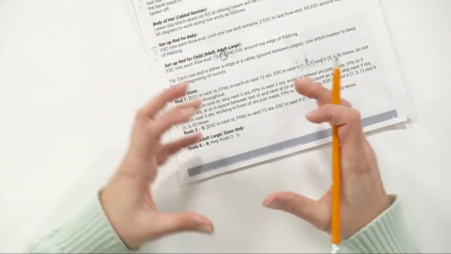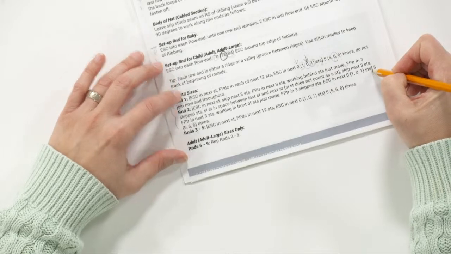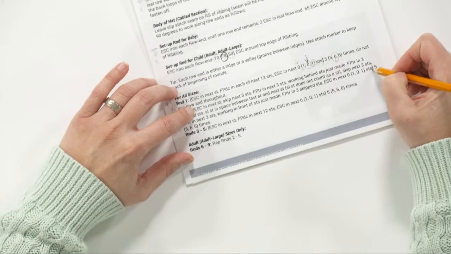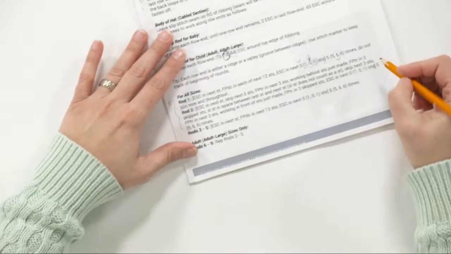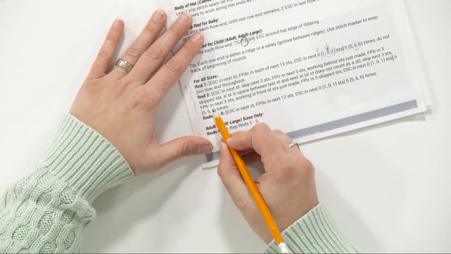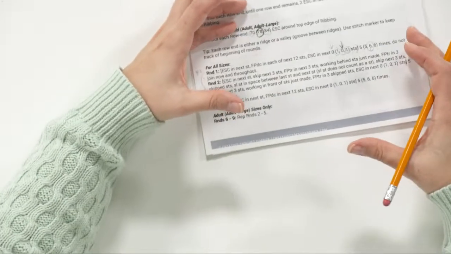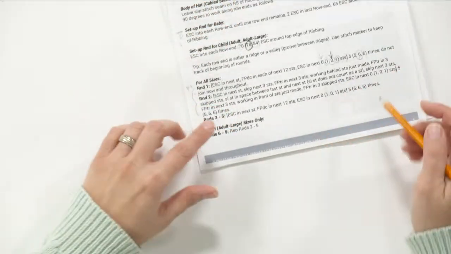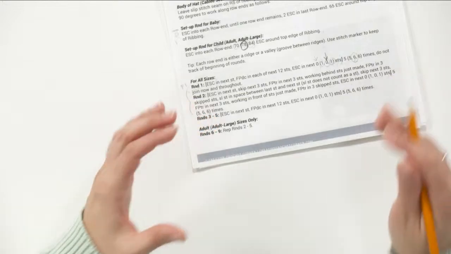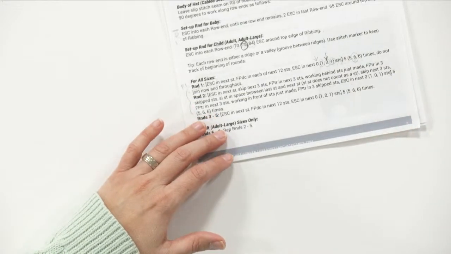And then everything that's in that bracket, all the way from here at the beginning to the end, you're going to do that either 5, 6, or 6 times depending on your size. So you're repeating what's in those brackets the number of times that it tells you to right after the brackets. I hope this is making sense to everybody.